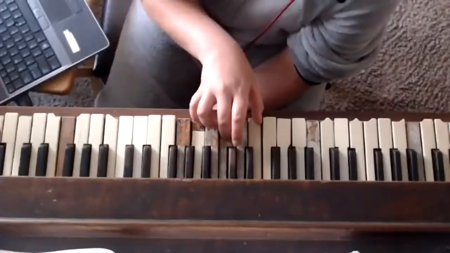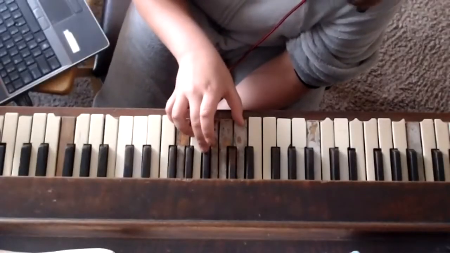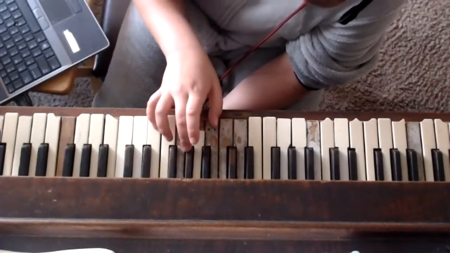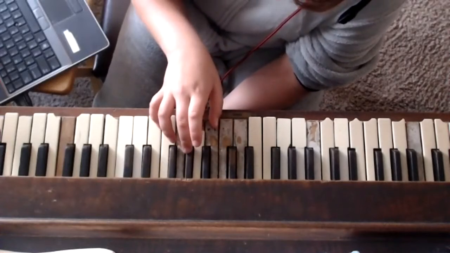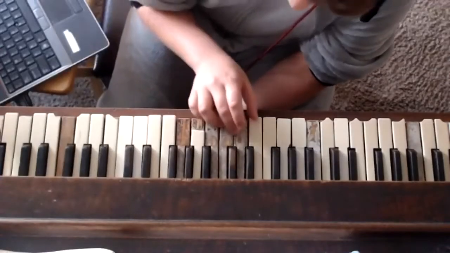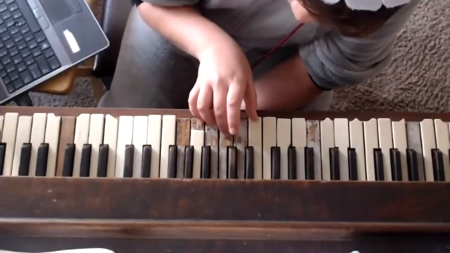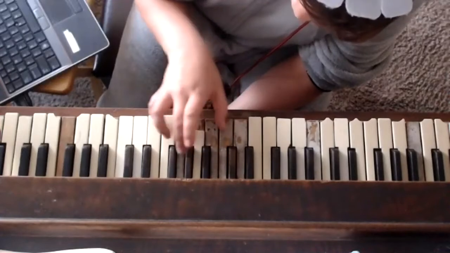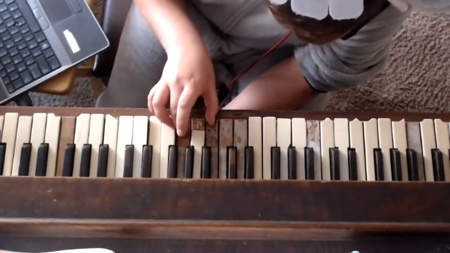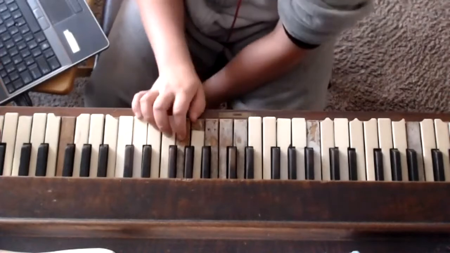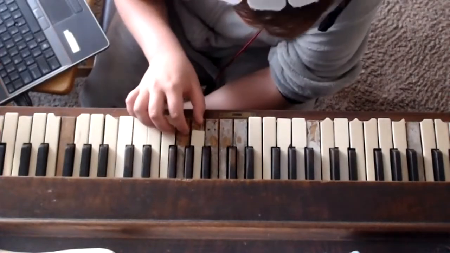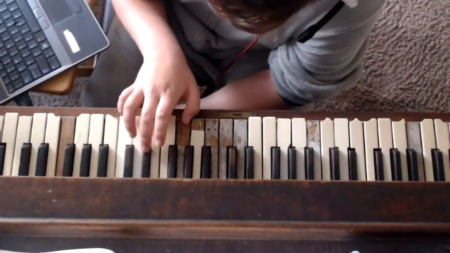So C, D, E. Yeah, make sure E is a triangle chord. You played it as a straight. Oh, okay. So C, yeah, there you go. E, F, G. And then G, and then after G we have A. So keep going. And then wait 1 second. Okay. A.